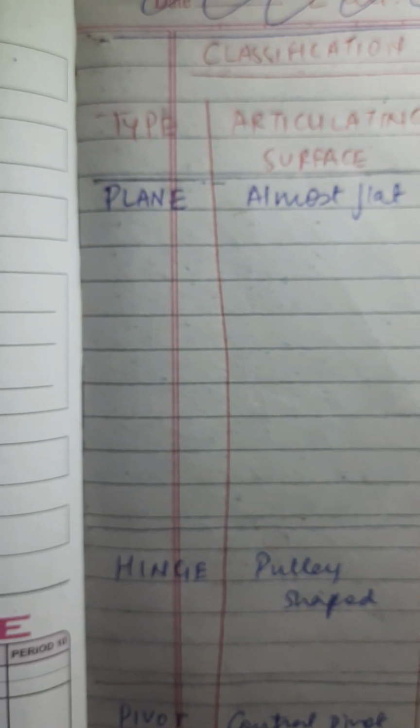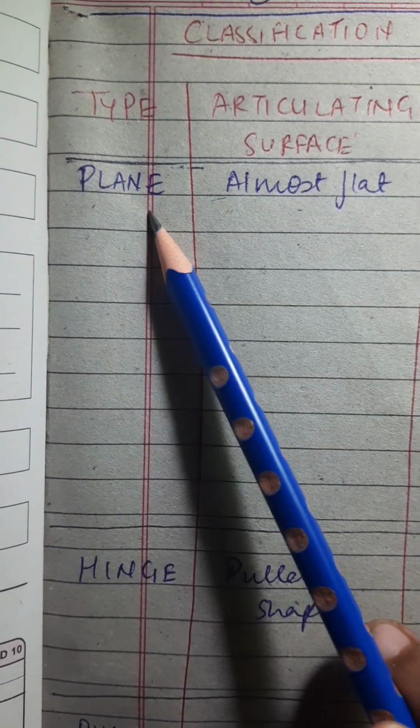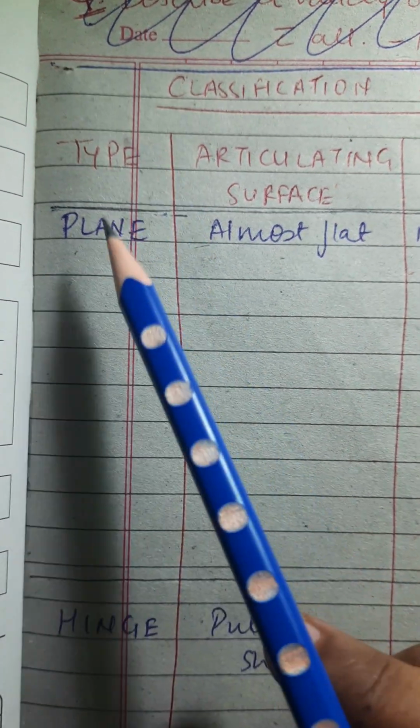The first one we are going to cover is plane joint. तो हम इस लिस्ट के हिसाब से नहीं चल रहे हैं, but this is how we are going to deal with classification of synovial joint. सबसे पहले आता है टाइप.